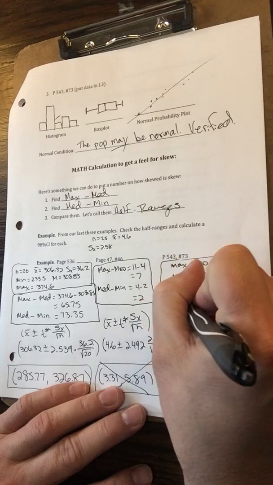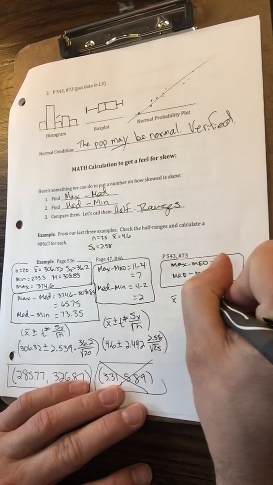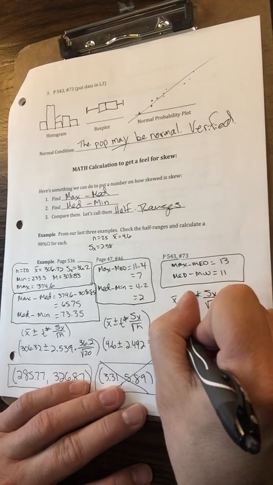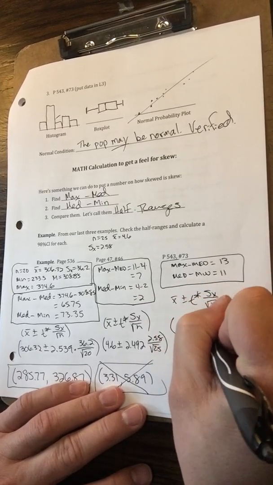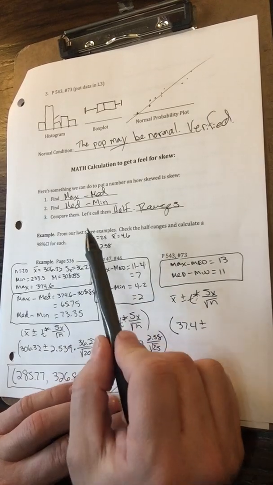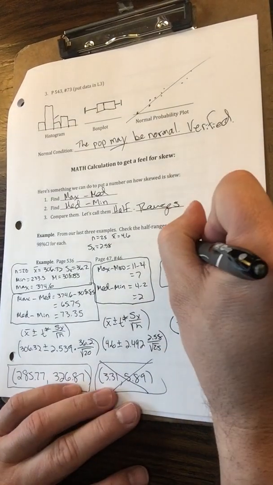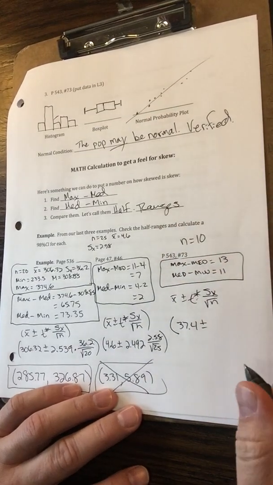So I go x bar plus or minus t star times the sample standard deviation over the square root of n. And so that turns into 37.4 plus or minus. Look up the t star for a sample size of, oh wait, what's my sample size here? This one was only n equals 10. So degrees of freedom are 9.